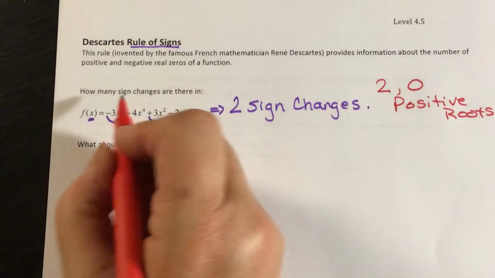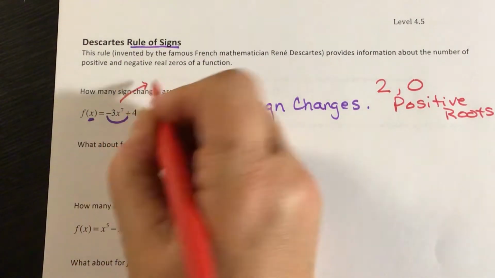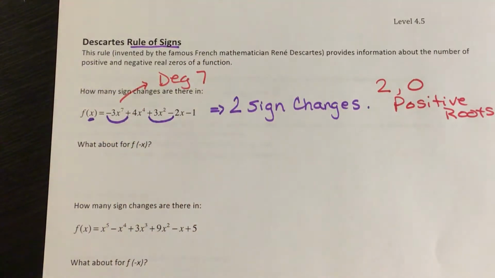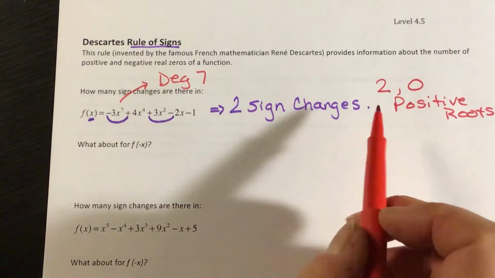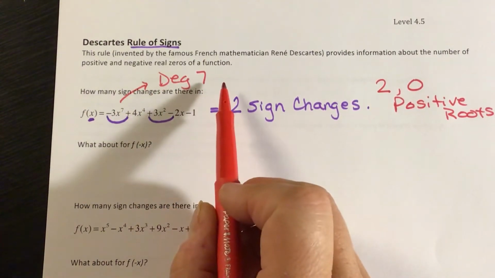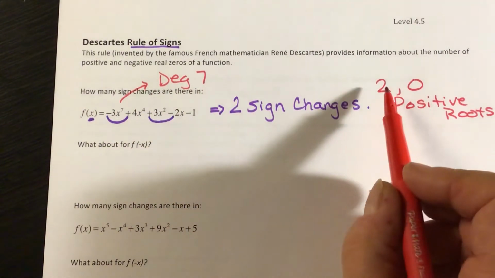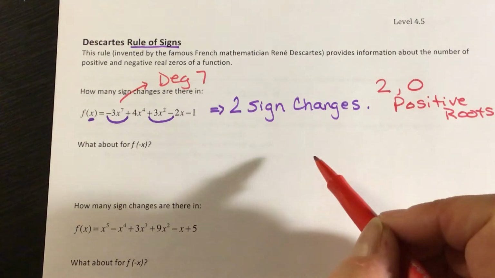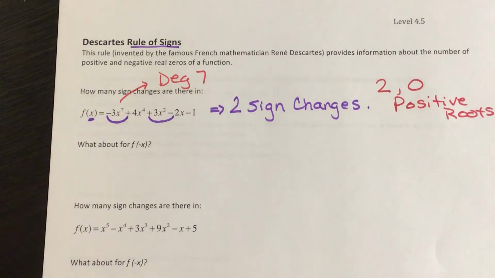Because if I look up here, my degree is 7, so I can have up to 7 factors in here, and when I solve those factors and get the zeros, 2 of them could be positive zeros, and then there are others that could be negative.